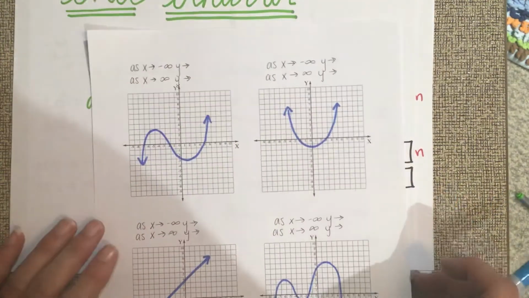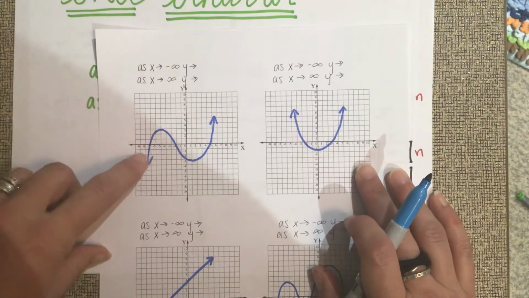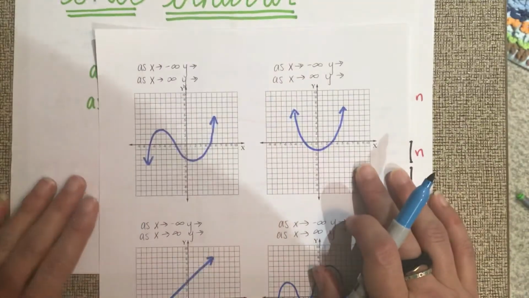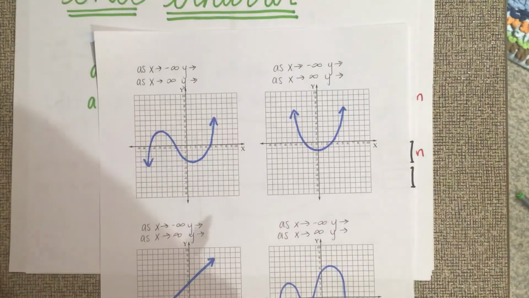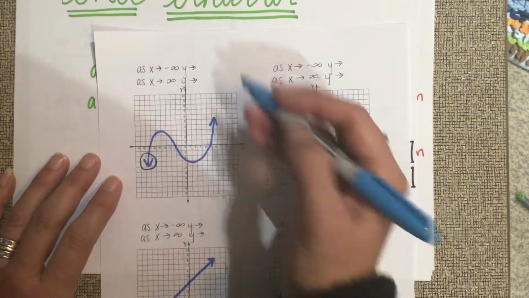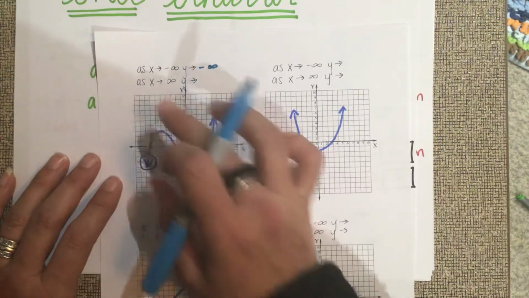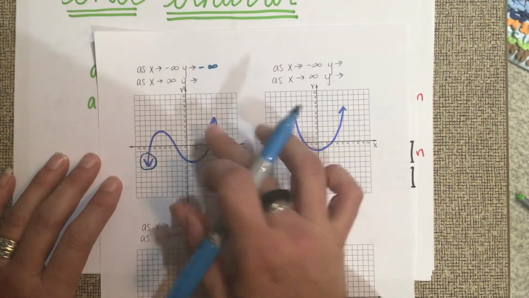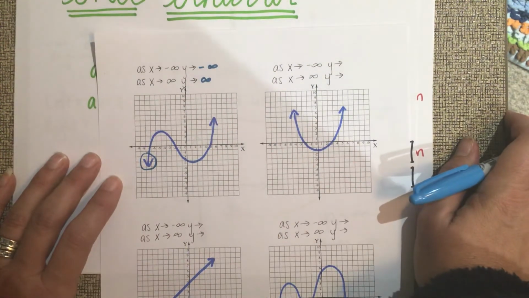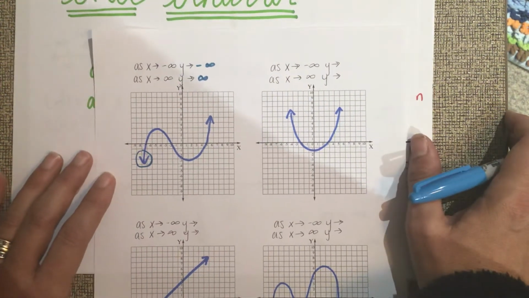All right, so if we're looking at this first statement here, as x goes to negative infinity, remember that's referring to the left-hand side. Every single time, left, then right. On this one, as x goes to negative infinity, my arrow is going down, so this is going to go to negative infinity. As x goes to positive infinity, we're talking about the right-hand side, it's going up, so that's going to positive infinity. Feel free at any time to pause the video and take a screenshot of these. That way you have some examples when you start doing your work.